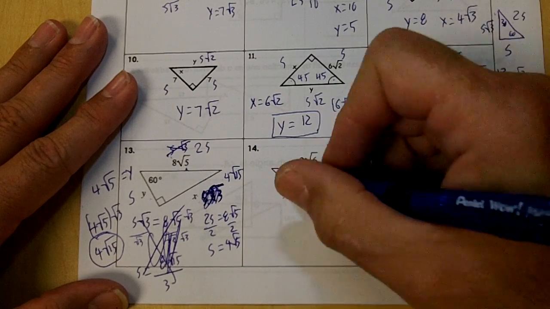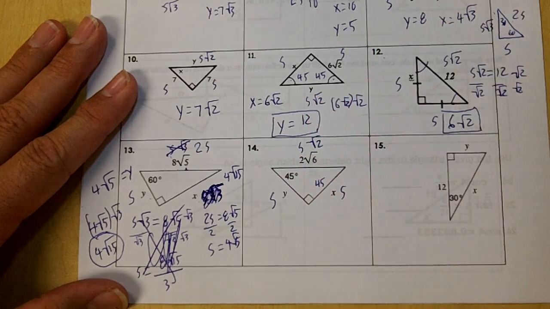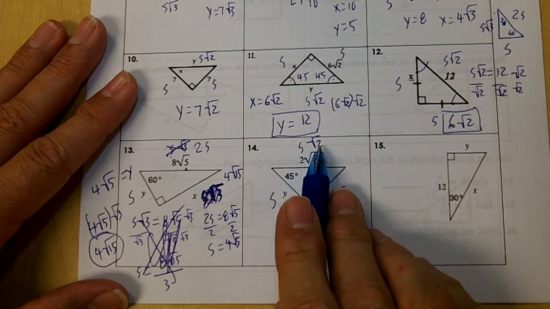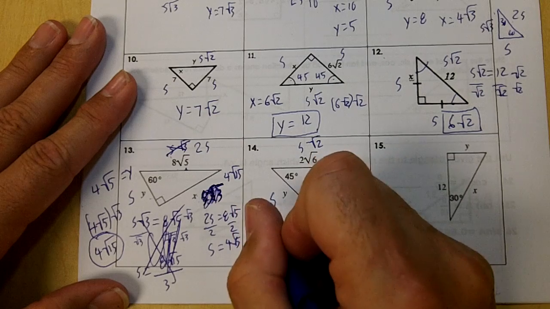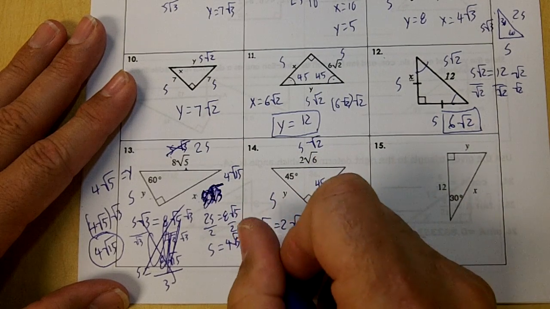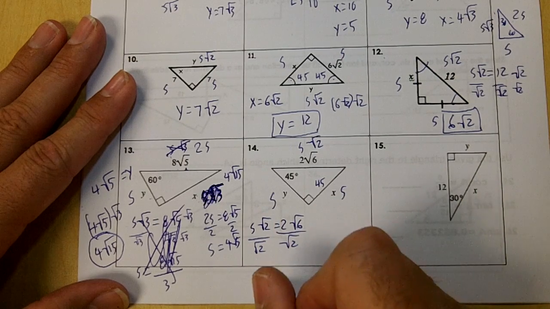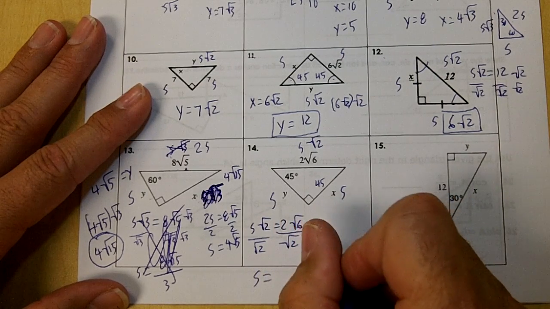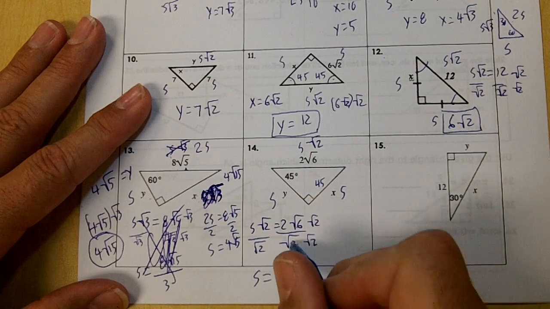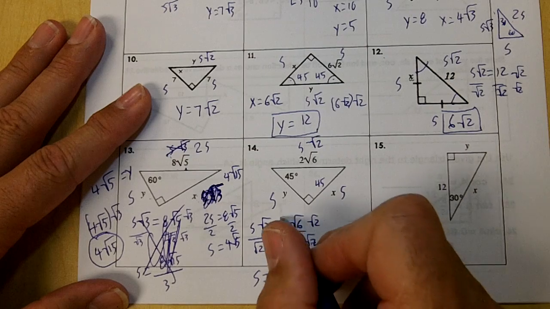This is 45. We have S square root of 2. So we're going to set S square root of 2 equal to this, right? Equals 2 square root of 6. Divide by the square root of 2. Okay, you'll get S equals, multiply the top and bottom by the square root of 2. Square root of 2 times the square root of 2 is 2. 2 goes to the 2 times.